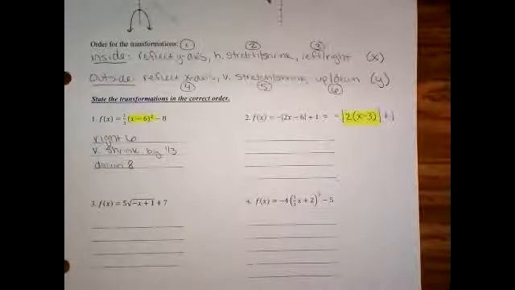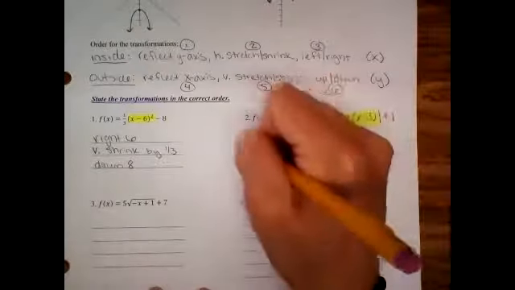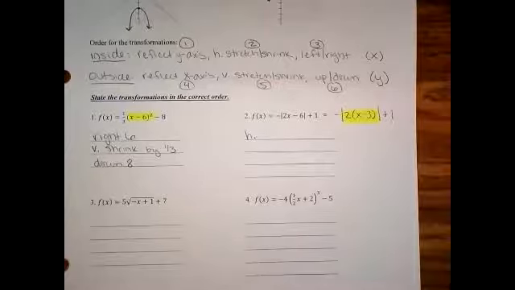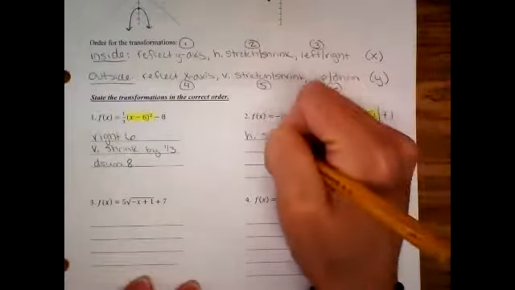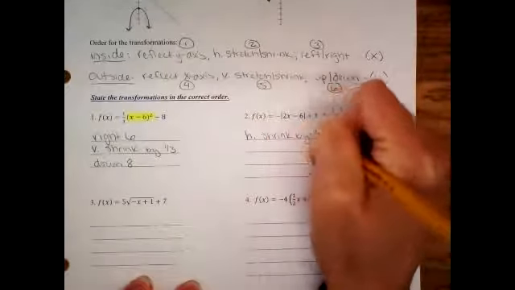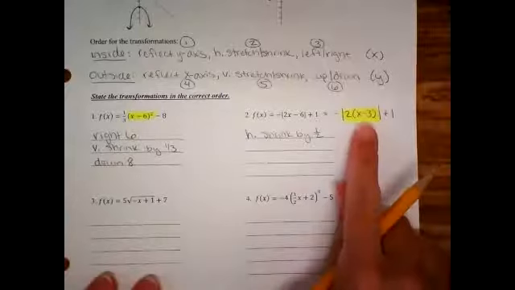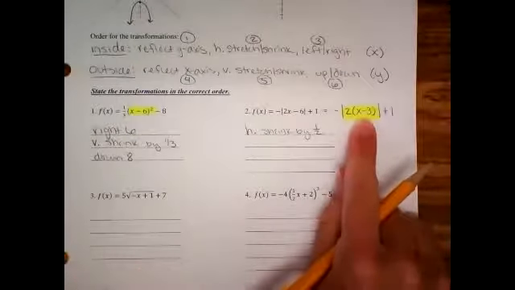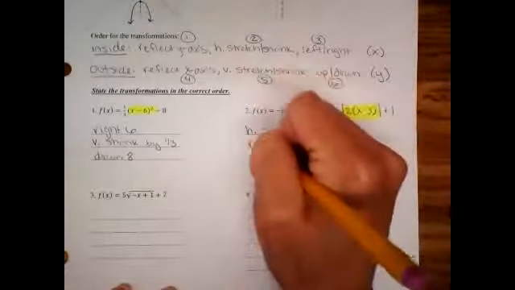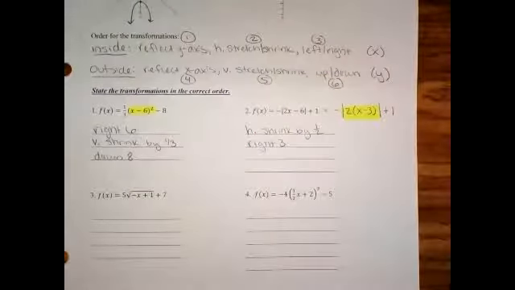So when you look inside, this 2 is actually going to be the first thing. And remember, when it's inside, it's kind of backwards. So it'll be a horizontal something or other since it's inside. And what will that 2 be? It'll be a horizontal what? Shrink by 1/2. You have to reciprocate it. All right, then the other thing that's inside is the x - 3. So what's that going to do? Good, right 3. So that's the inside stuff.